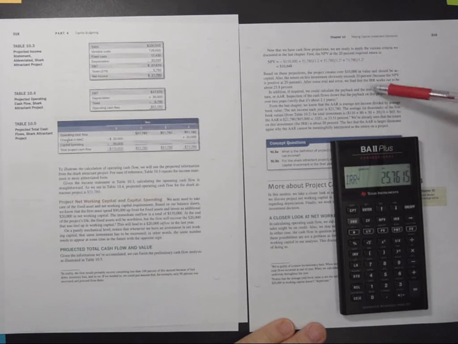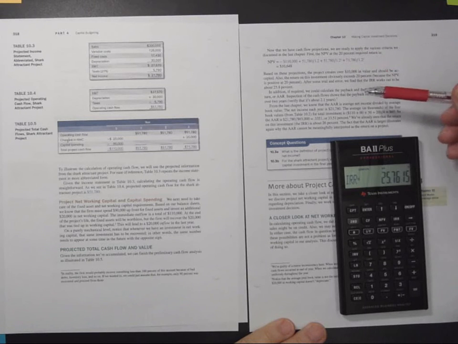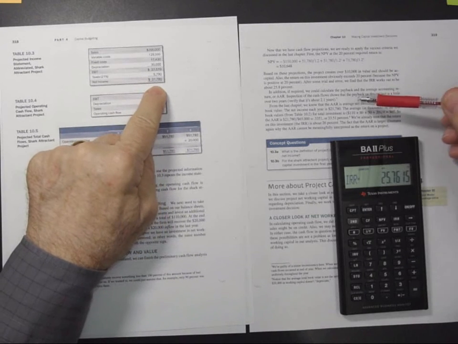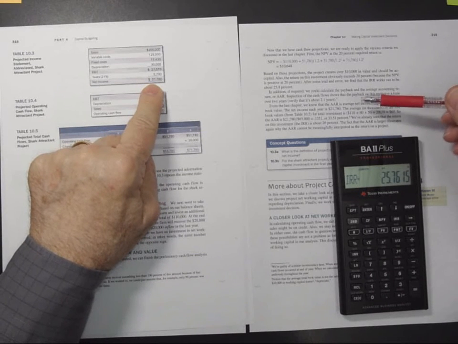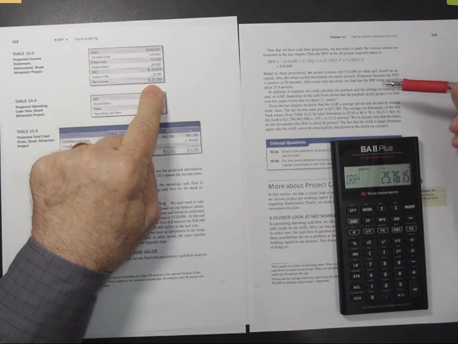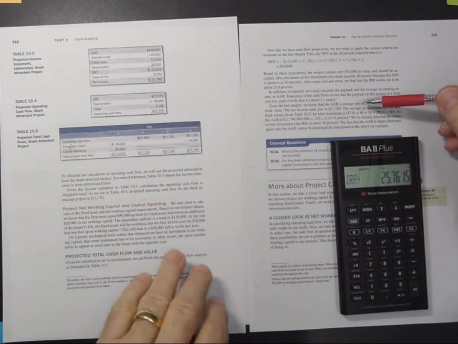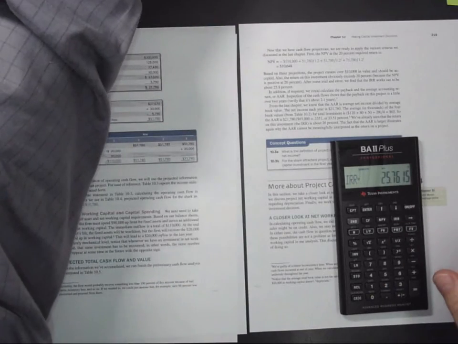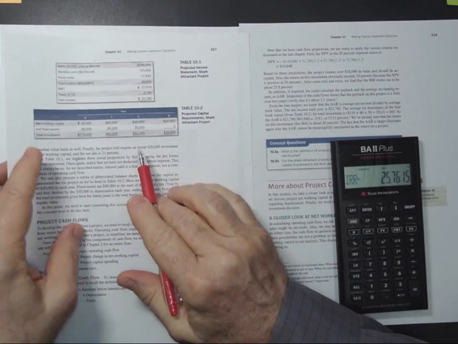They also include a calculation for average accounting return. For this, the net income every year was $21,780, and it's every year. So that is the average net income, since it's the same every year. And the average of the book values, we have to go back into the previous page.